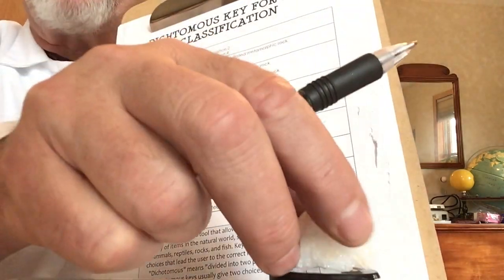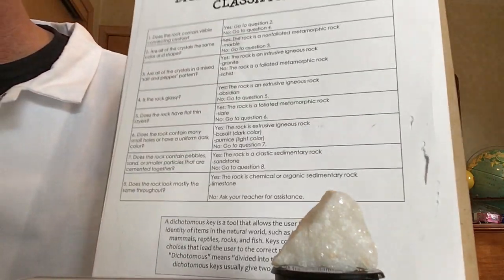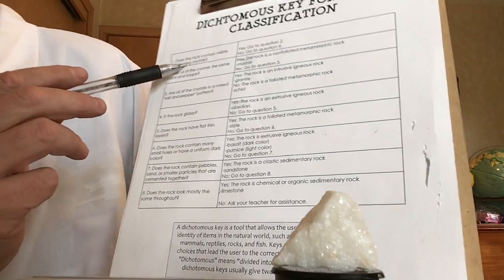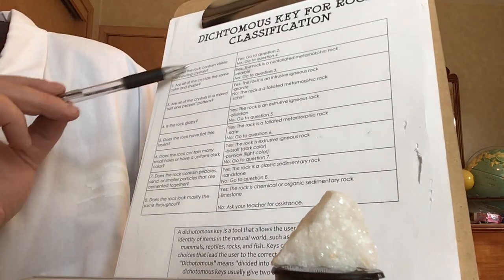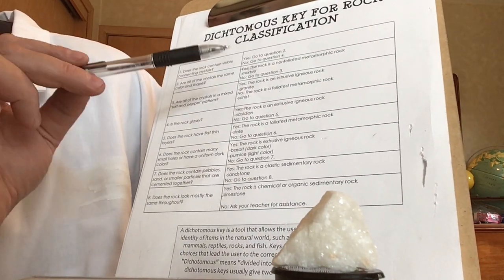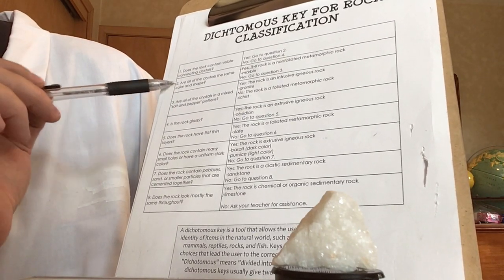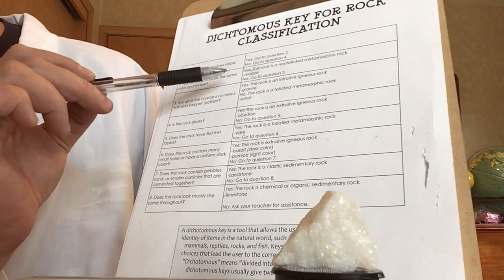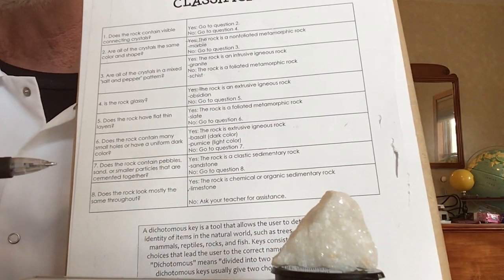Rock number 5, like I said, Michelangelo loves rock number 5. Let's go right here. It does have connecting crystals, and you can kind of see it pretty good in that light there. So yes, it definitely does have connecting crystals. I'm going to go right to number 2. Are all the crystals the same color and shape roughly? Yeah, they really are. So yes, this is marble. Michelangelo loved his marble.